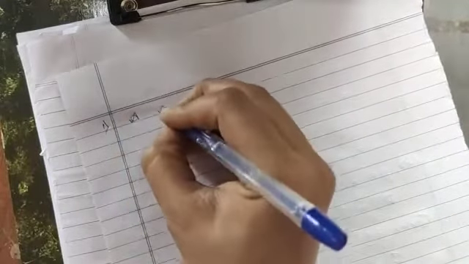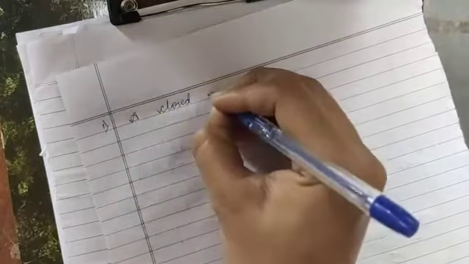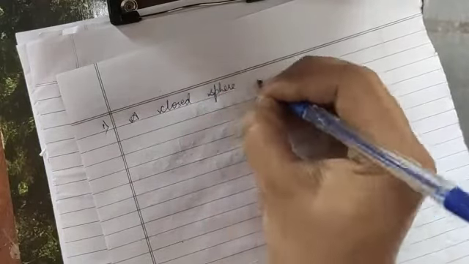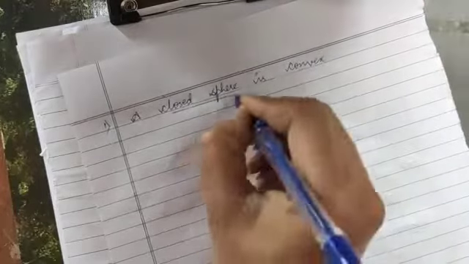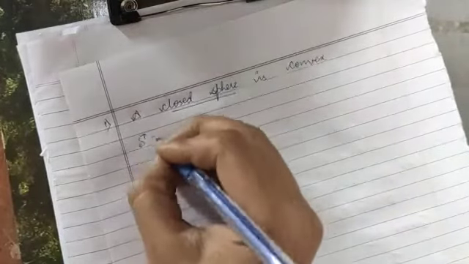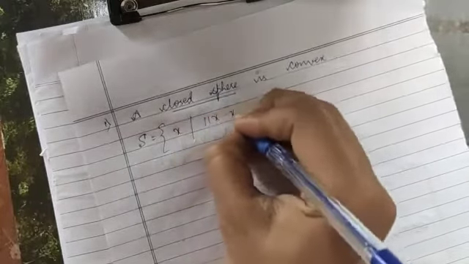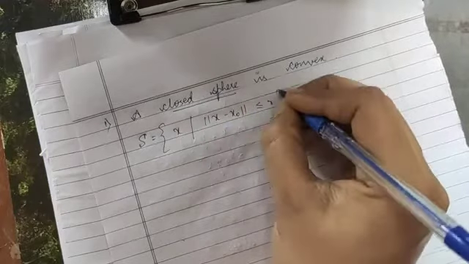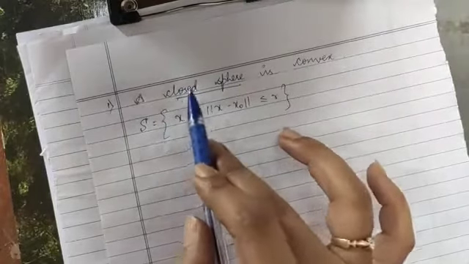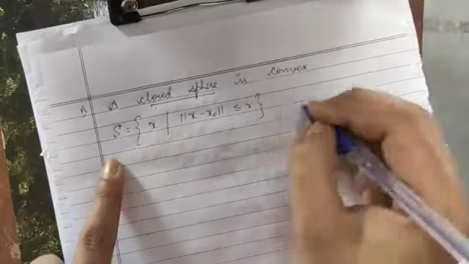Now let's prove the properties of convex sets. First property is a closed sphere is convex. So closed sphere means our set will be in the form of x such that norm x minus x naught is less than or equal to r. This is how our set will be. You have studied this in the first part itself, closed sphere, right? So we have to prove set S is convex.